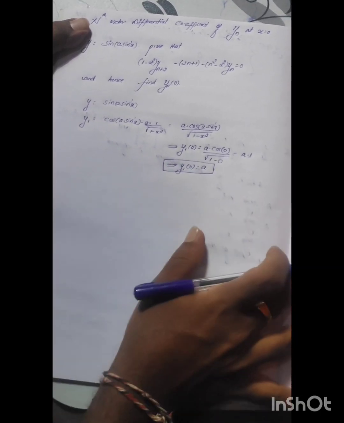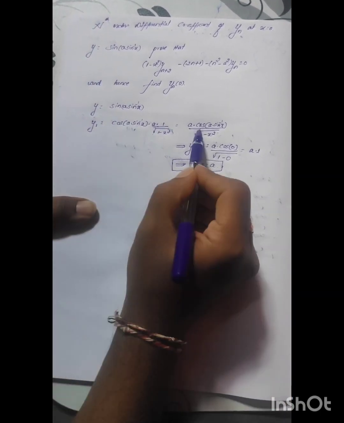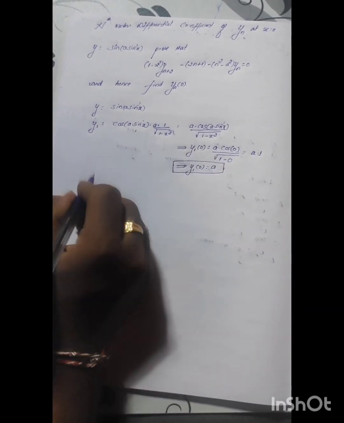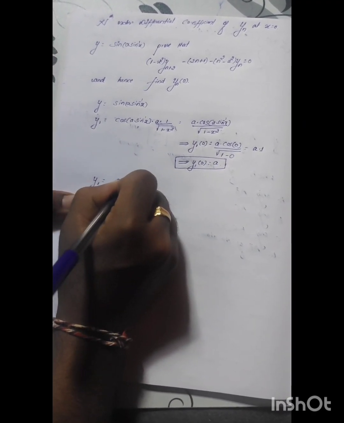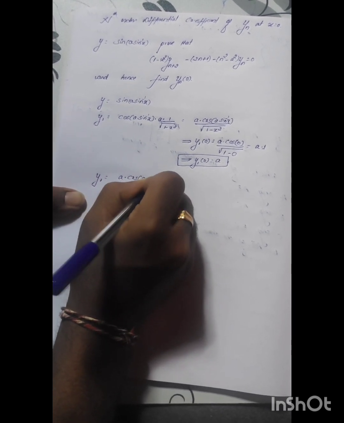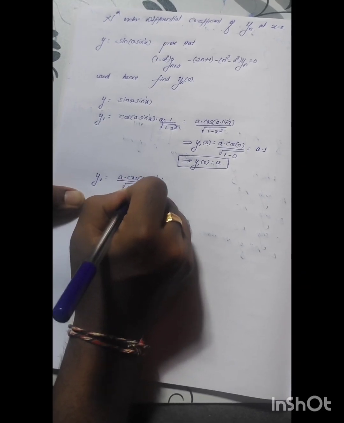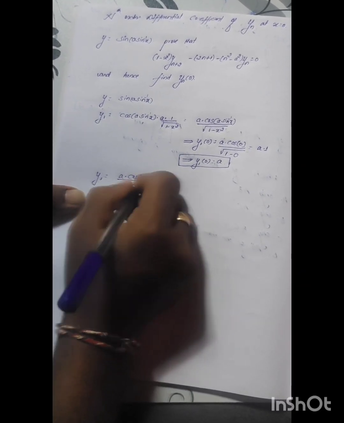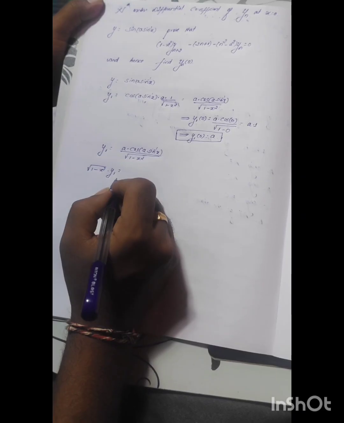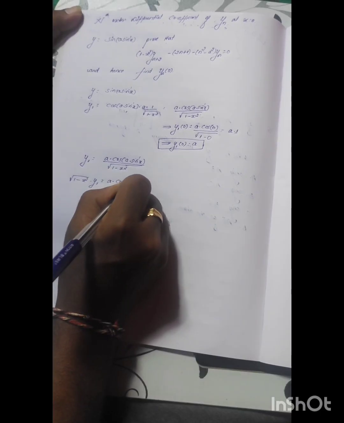Now we need to find the y2 of 0 also along with this. So we have y1 is equal to a into cos of a sine inverse x divided by root of 1 minus x square. So root of 1 minus x square into y1 will be equal to a into cos of a sine inverse x.